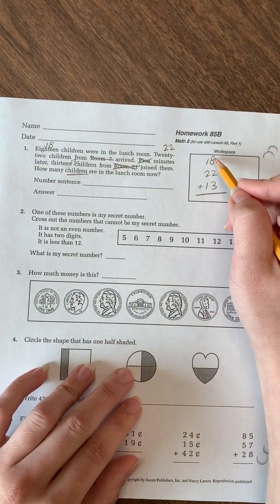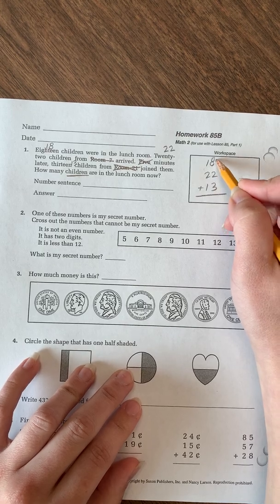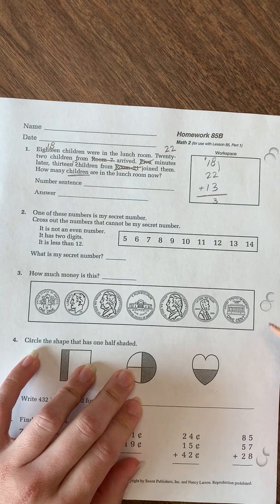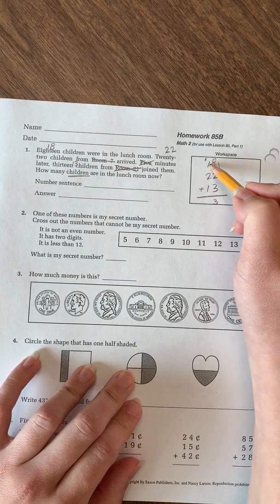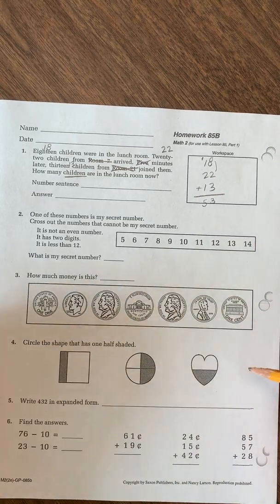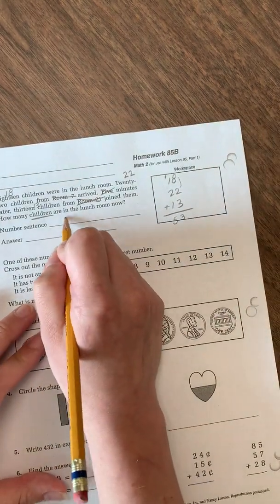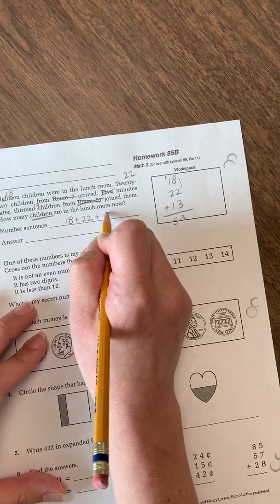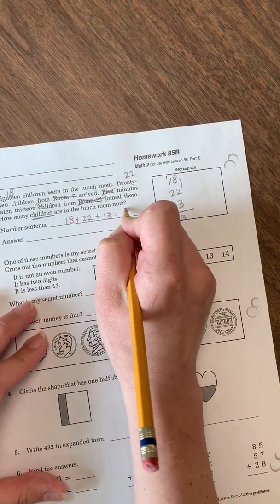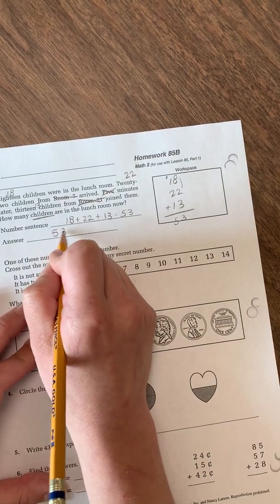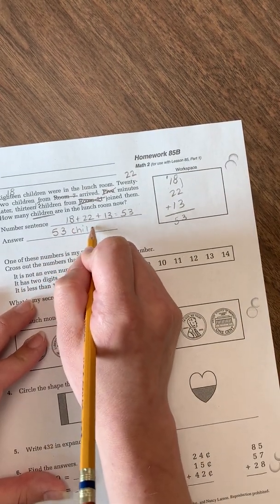Add them up. 8 and 2 is 10 plus 3, 13, carry my 1. 1, 2, 3, 4, 5. 53. 18 plus 22 plus 13 equals 53. 53 children.